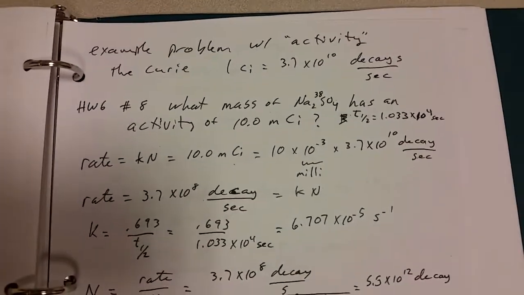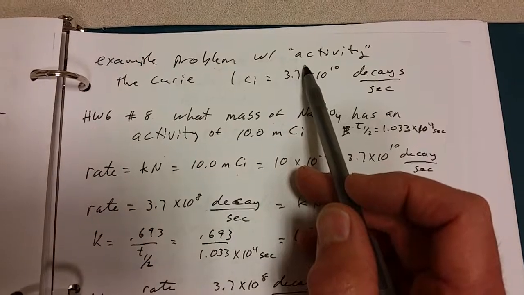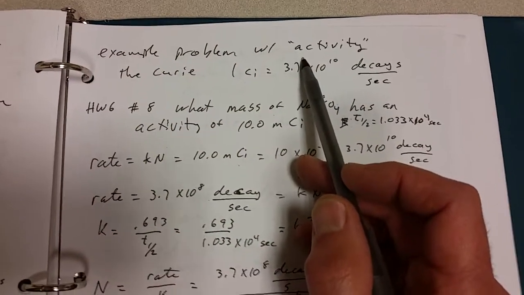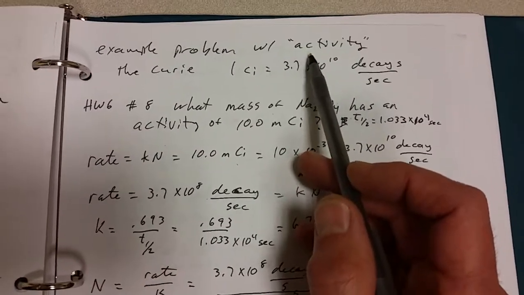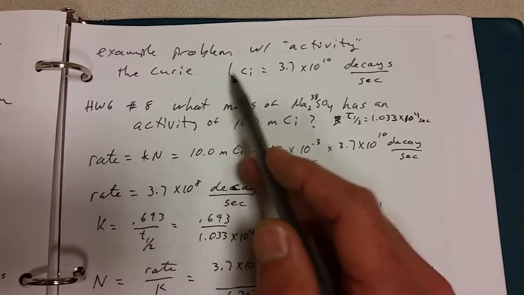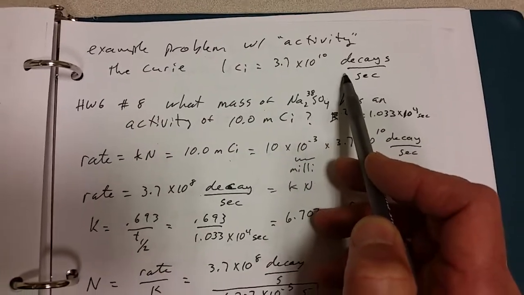In this next problem, we introduce a term called activity. Now, we had this term earlier in the class, but now it has a different meaning. Now it means basically the radioactivity of something. And an activity is given in the unit of a curie. A curie is defined as 3.7 times 10 to the 10th decays per second.